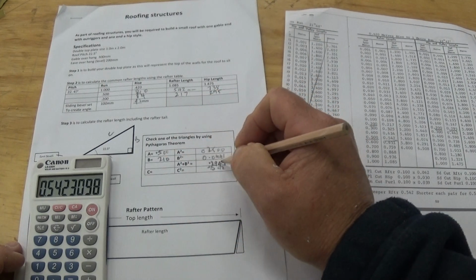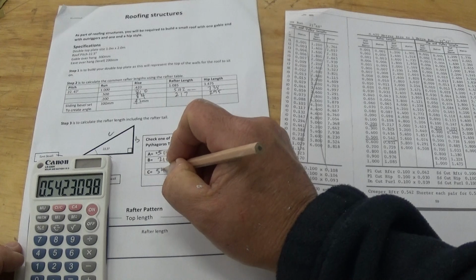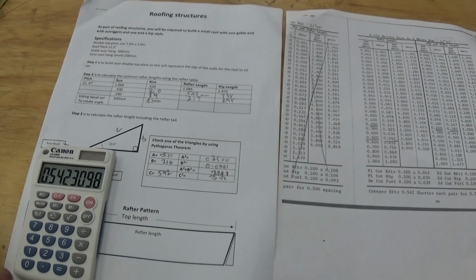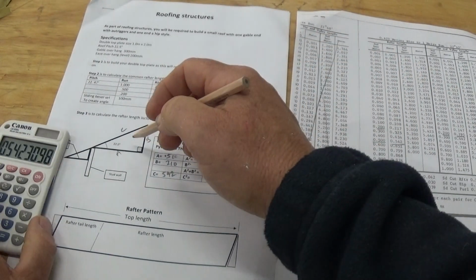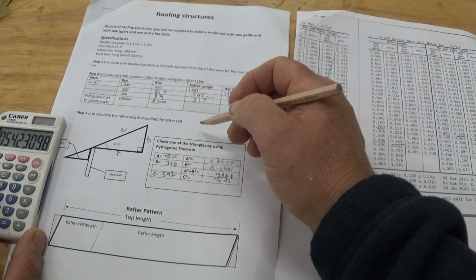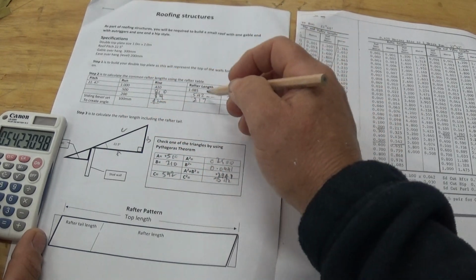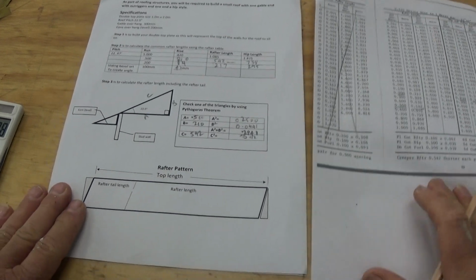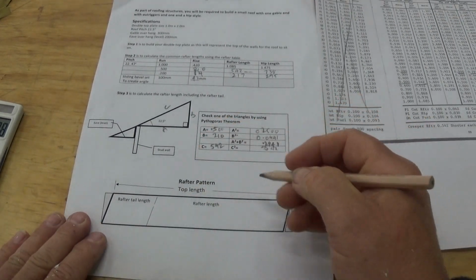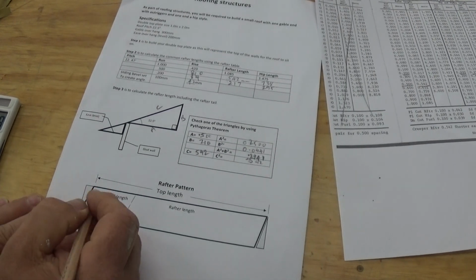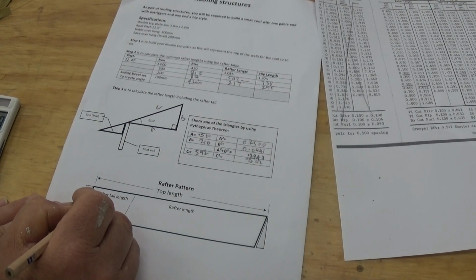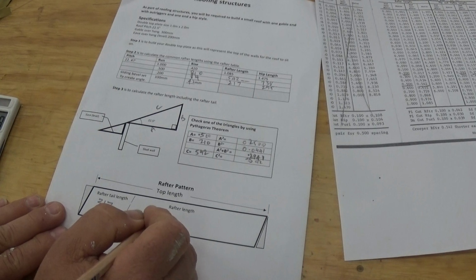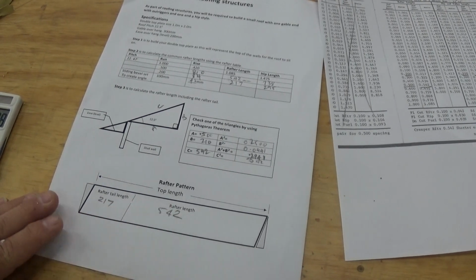So we square rooted this and we end up with 542, which is the figure that we calculated here. I did get it right. I got myself muddled up there. So we've double checked with Pythagoras' theorem, so these measurements all work together. So we know that the rafter length is 542 and the tail is 217. So that's that part of the question. So when we're making the pattern rafter, the rafter tail length is going to be 217, and the rafter length is going to be 542.